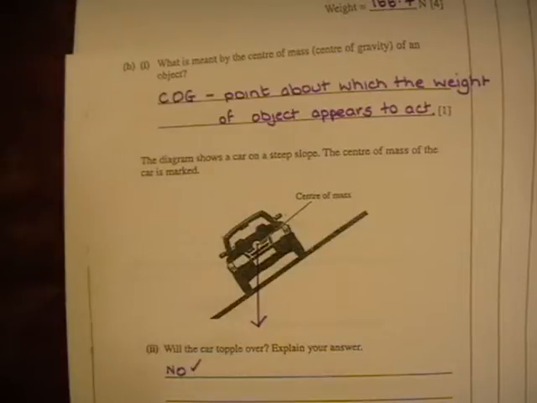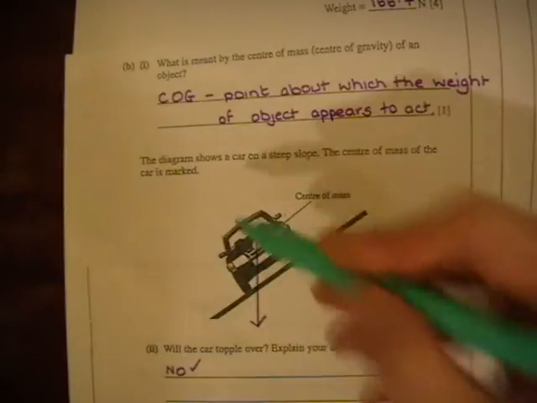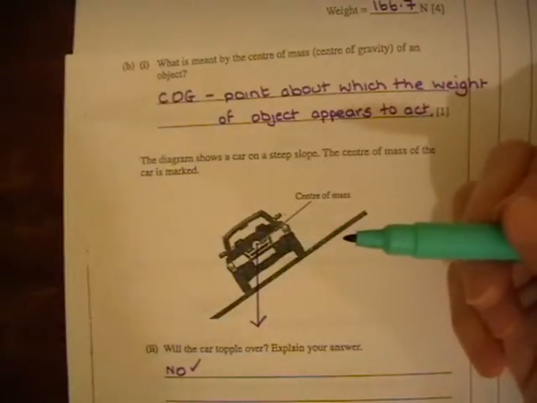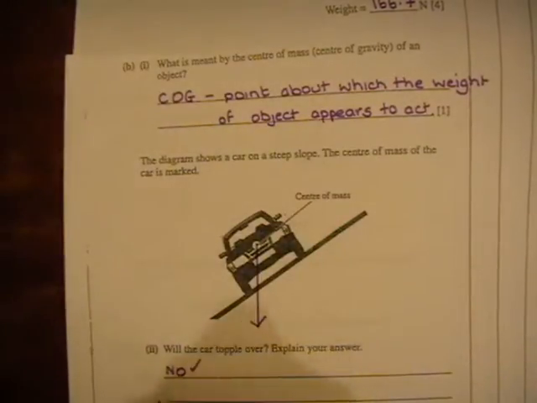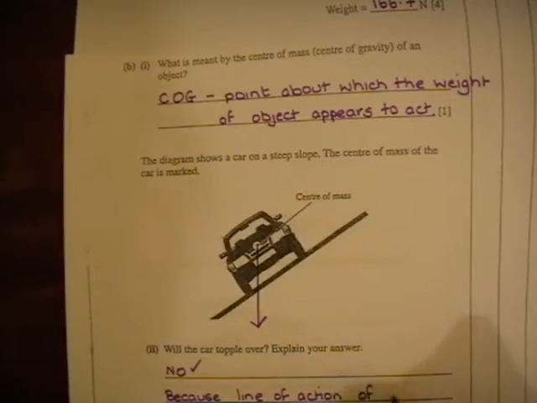And explain your answer. So you have 2 more marks to get. And this is because, and I'm going to use the term line of action. So this is a line along which the centre of gravity appears to act, or the centre of mass. So, and the reason is because the line of action, now you can say of the weight or of the centre of gravity, I'm just going to say centre of gravity, still acts through its base.